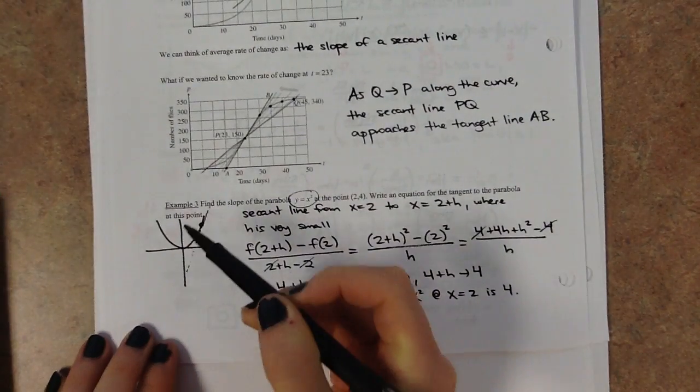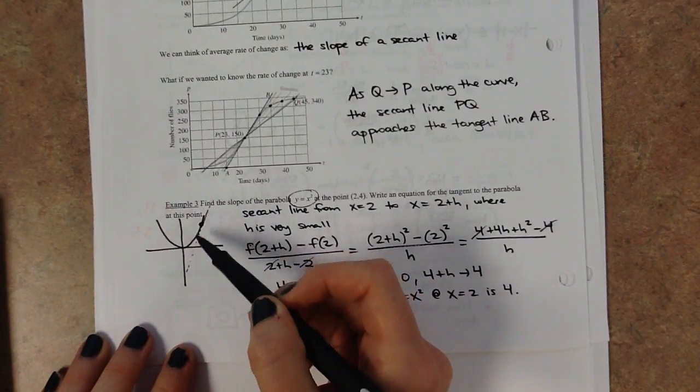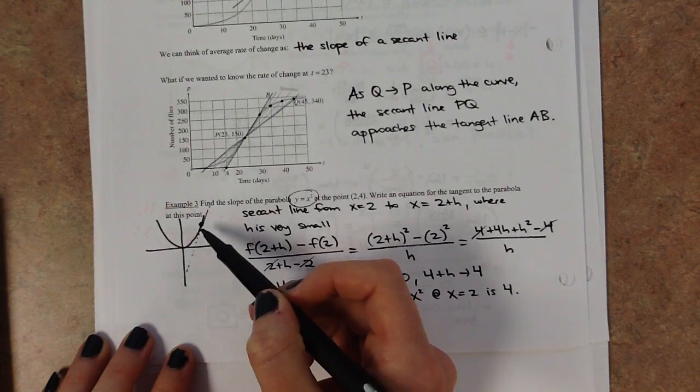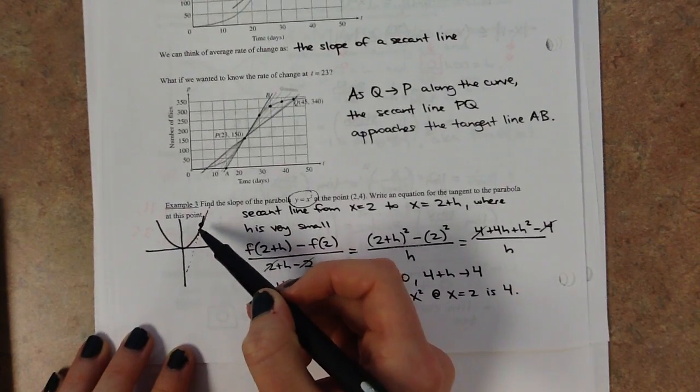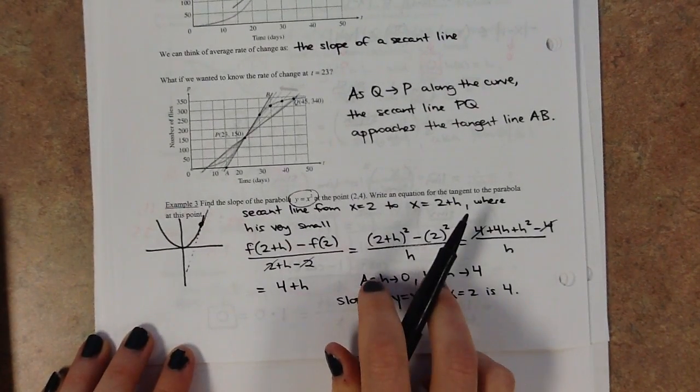And you can kind of see that. When you're looking at a graph, especially if you literally plotted it on a calculator, it's definitely got a positive slope there. And as you move from this point along the curve, it's definitely getting steeper. The farther you go, the steeper it's going to get. So that's a slope. What they want is a tangent line.